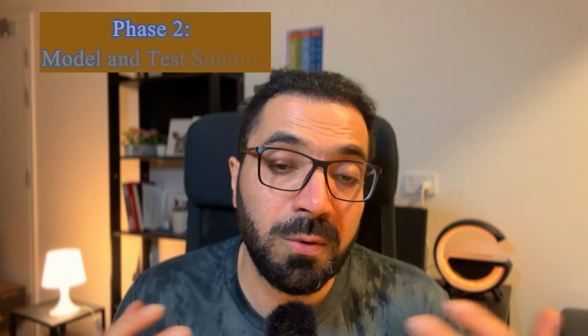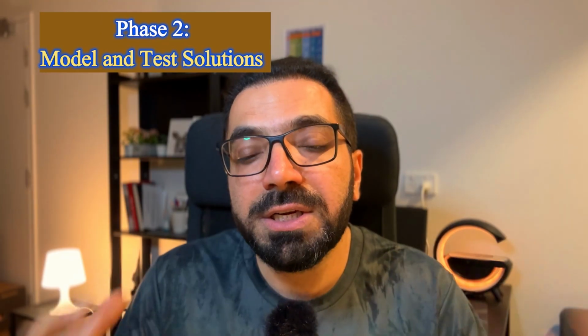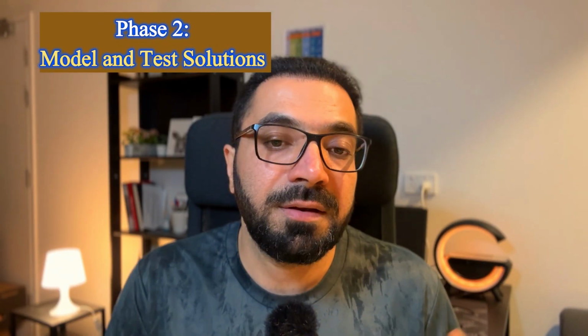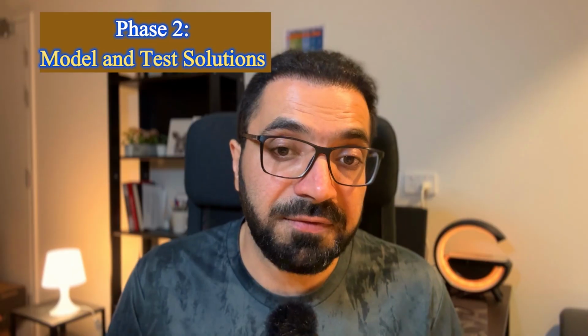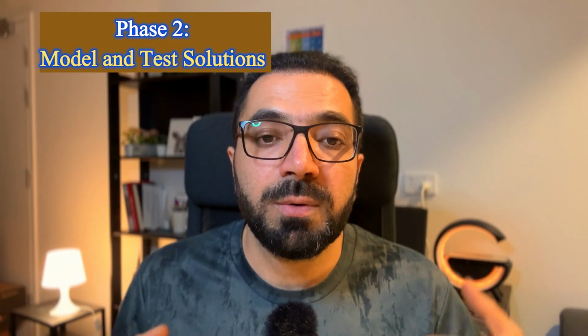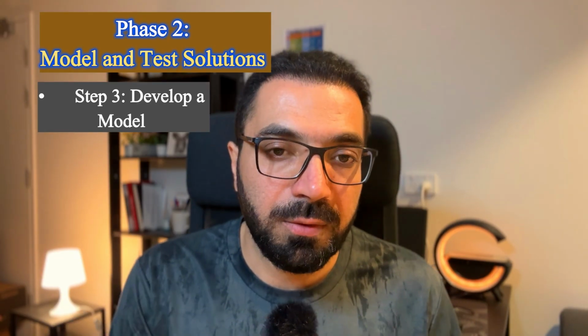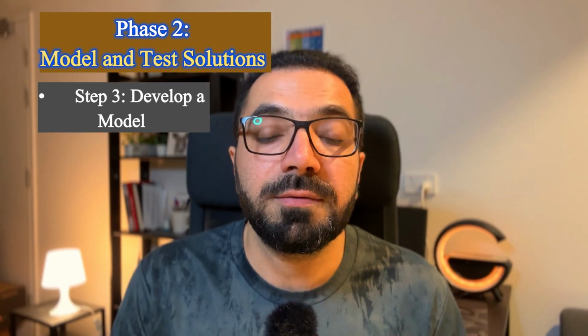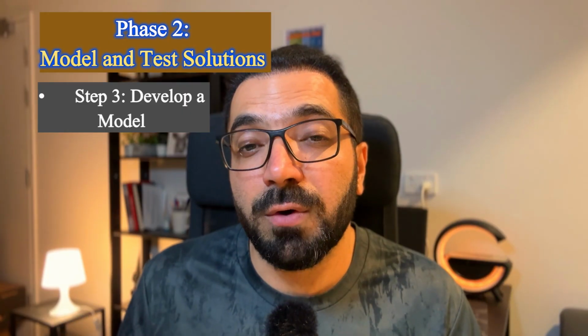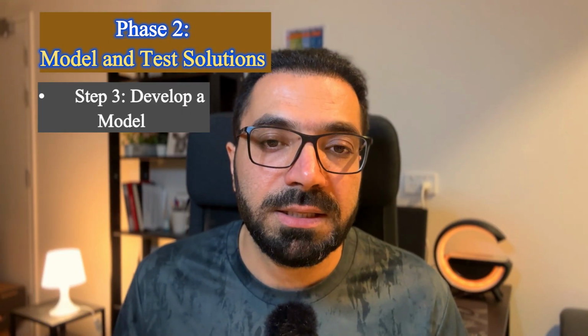Phase 2. Model and test solutions. Now that we've clearly defined the problem and identified the factors affecting it, the next few steps focus on developing and refining solutions. Step 3. Develop a model. In this step, you begin to develop a model or hypothesis for how the problem can be solved. This is where you apply scientific, engineering, or business knowledge to make educated guesses about potential solutions.